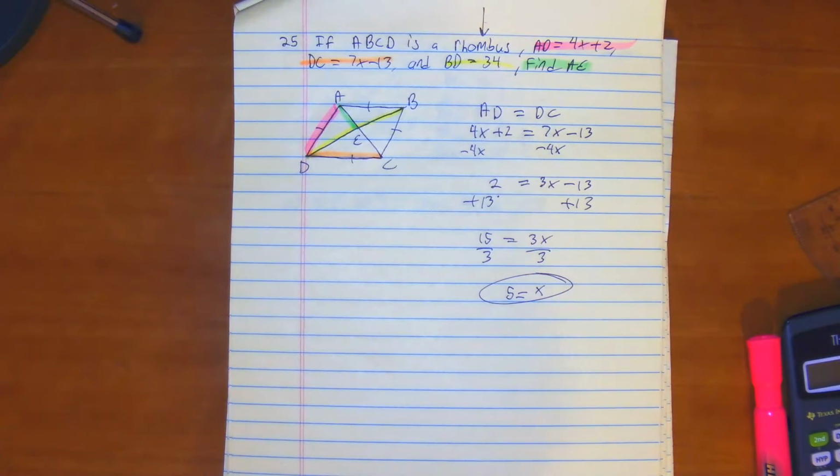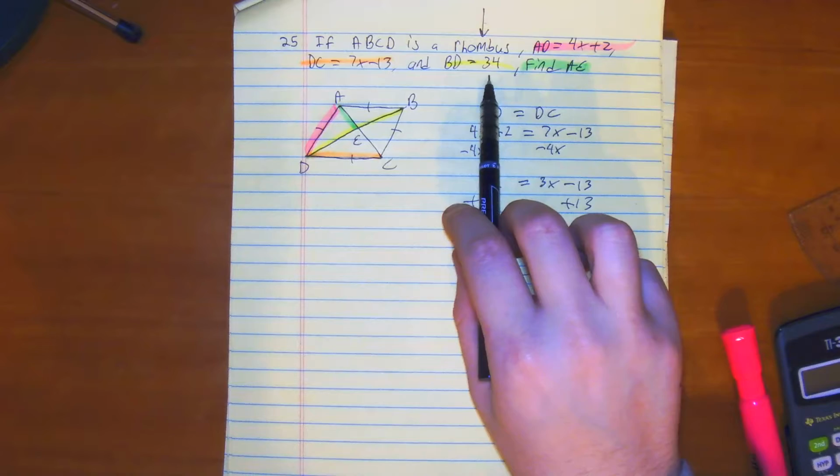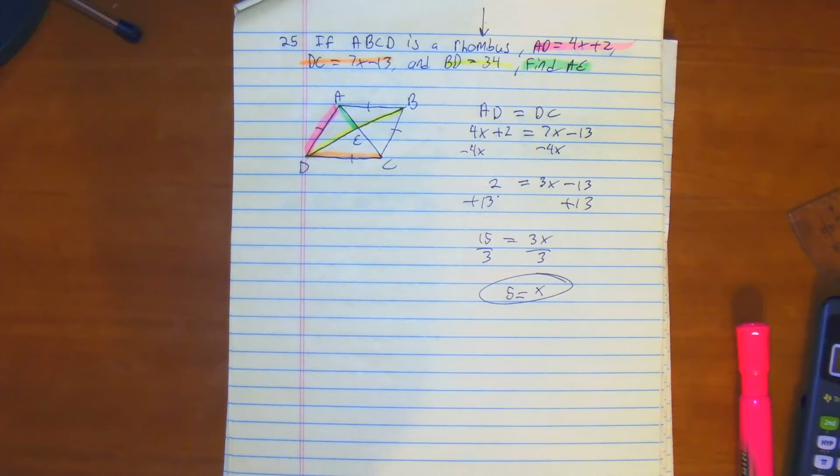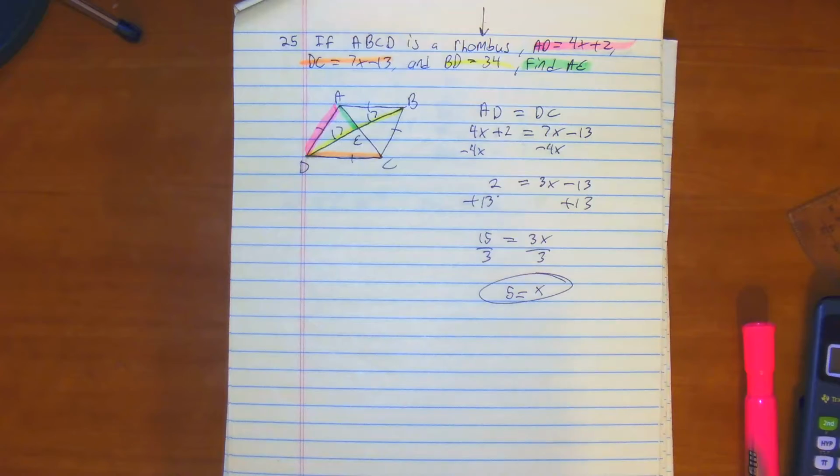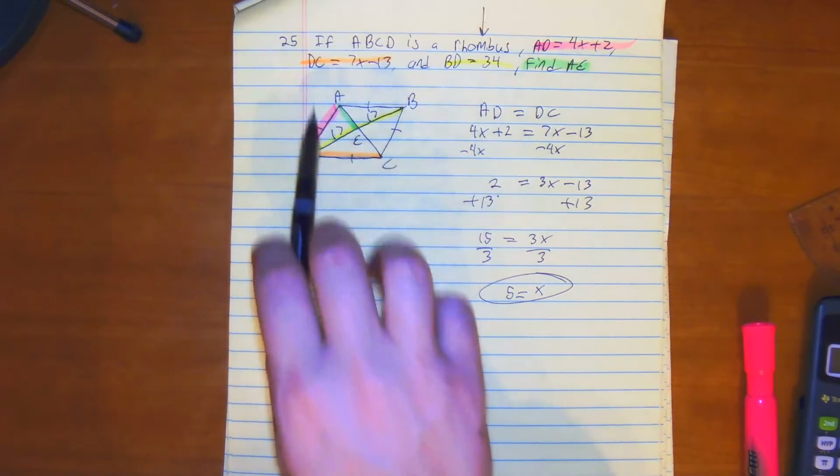So now we need to figure out how to approach this problem. So we know it's 34. Half of 34 is going to be 16, I believe. 34 divided by 2. 17, actually. 17. So this is 17. 17. Then we need to figure out what these lengths are.